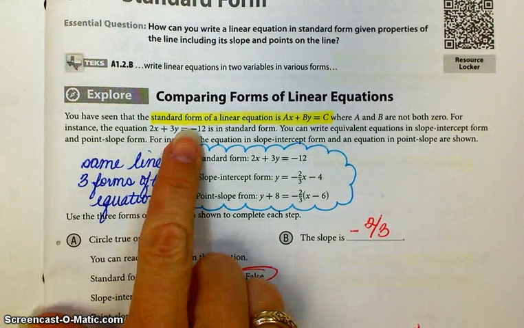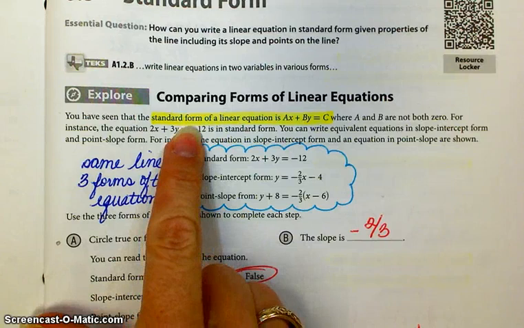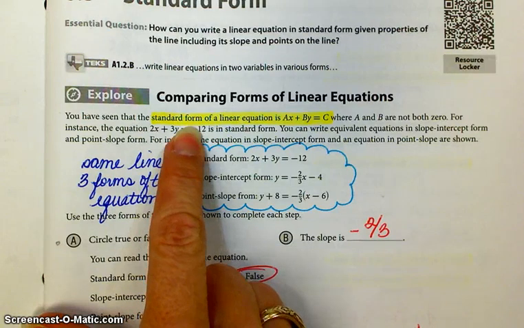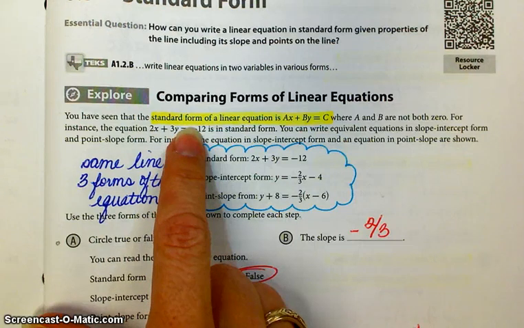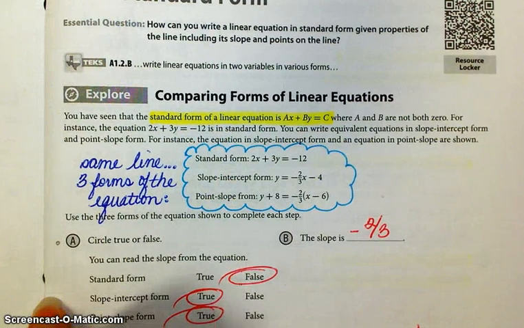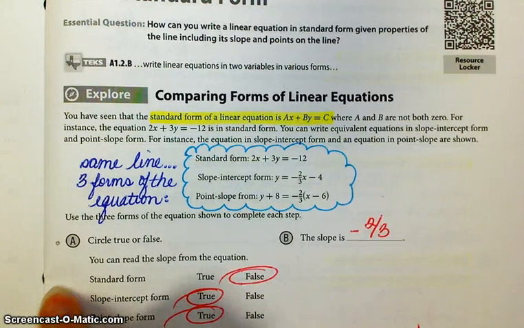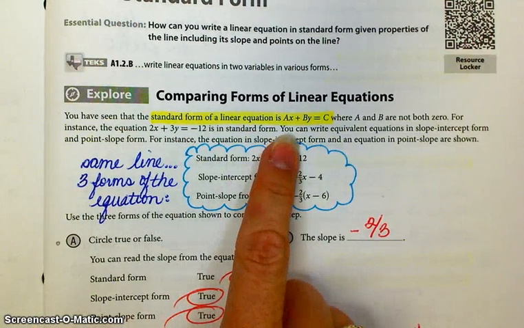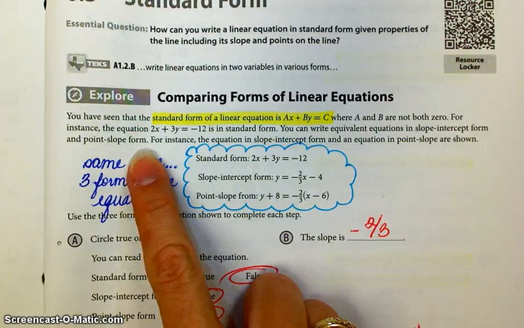Okay, so you've already seen the standard form of a linear equation is ax plus by equals c, where a, b, and c are real numbers, and a and b are not both 0. You can write equivalent equations in slope-intercept form and point-slope form.